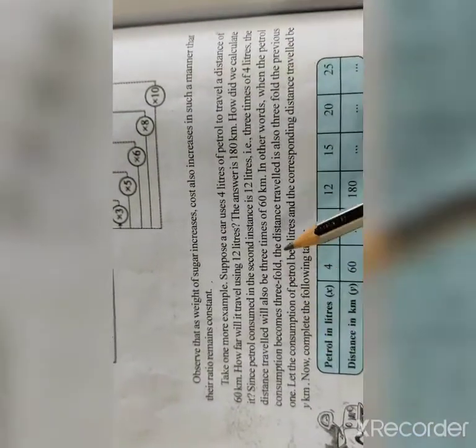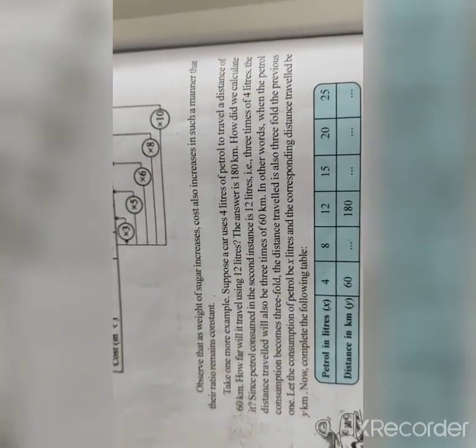Since the petrol consumed in the second instance is 12 liters, that is 3 times 4 liters, the distance traveled will also be 3 times 60. So 60 into 3 is 180. In other words, when the petrol consumption becomes threefold, the distance traveled is also threefold the previous one. Let the consumption of petrol be x liters and the corresponding distance traveled be y kilometers. Now complete the following table.